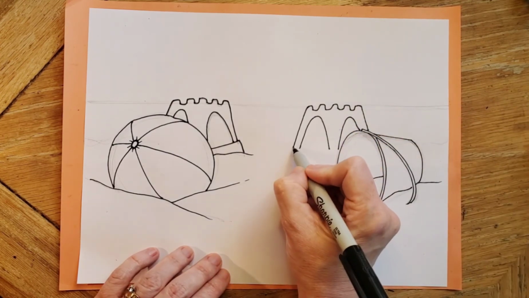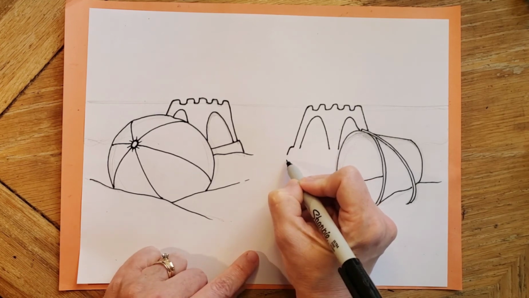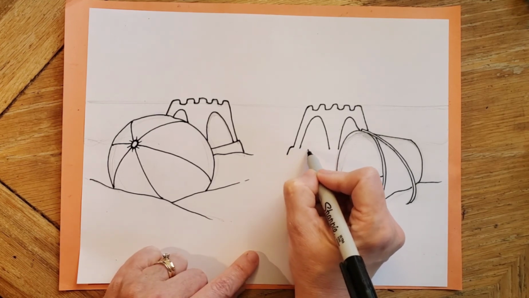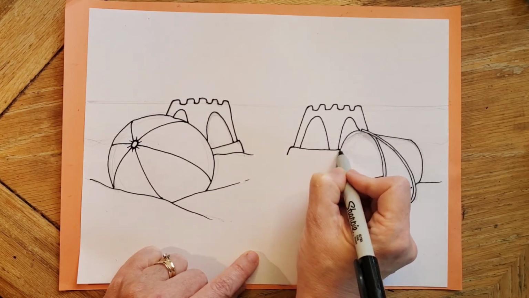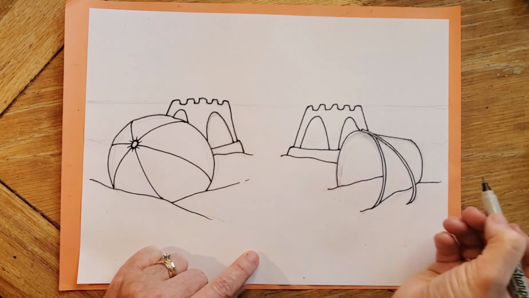And then I'm going to come out a little bit, down. And this line goes across. So I'm going to go across like that. And then my sand line.